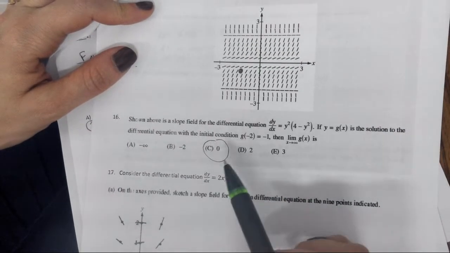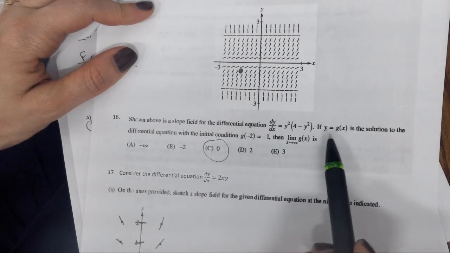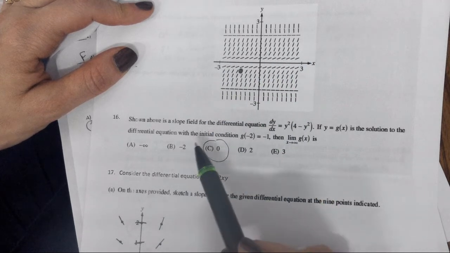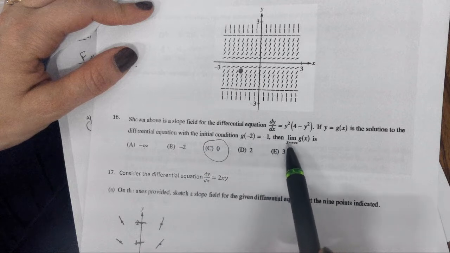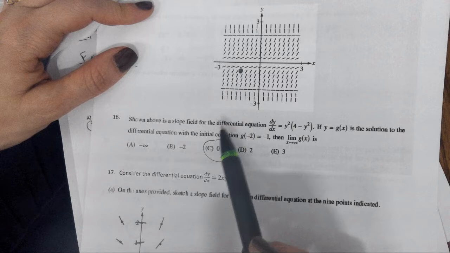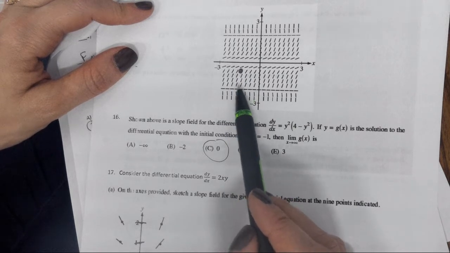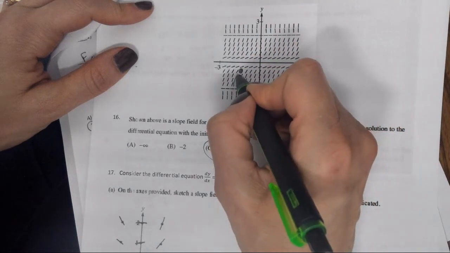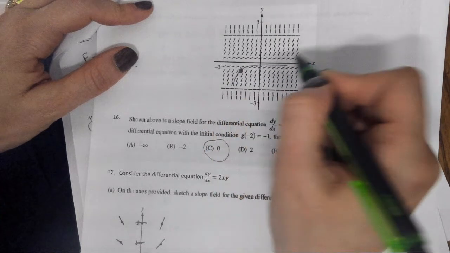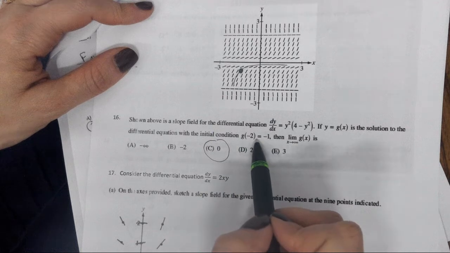Number 16. So we have a slope field, and they give us this function, and they tell us g of x is a solution, right? Solution would be whatever we can map out of this with this initial condition. And they want to know the limit at this point. So I went over and I kind of figured out where negative 2, negative 1 was, and it's around here somewhere. And as it goes to infinity, well, if I follow along this curve, look what's happening. It's leveling off here. Leveling off, so it's approaching 0. So kind of just map it out at the point given to you.